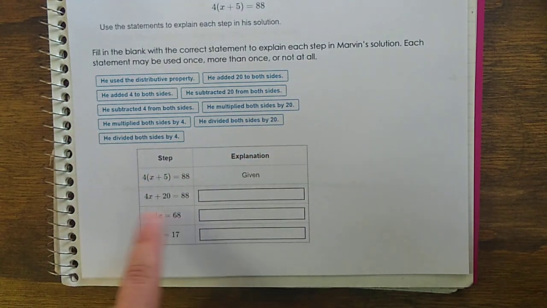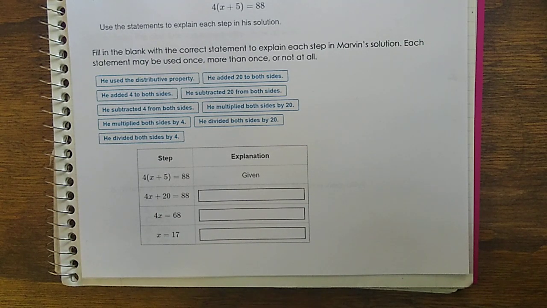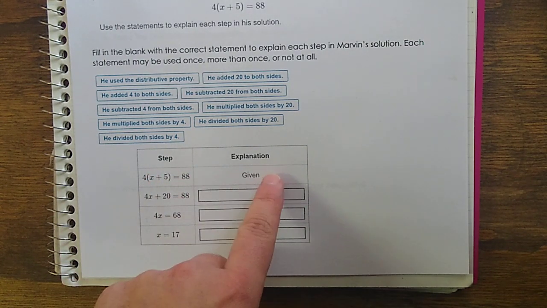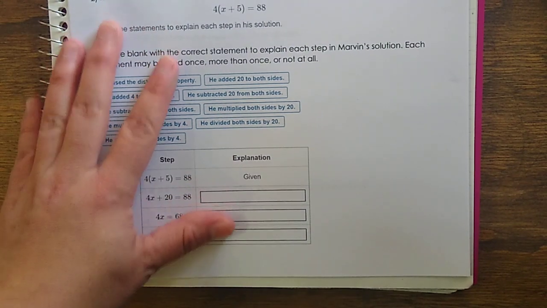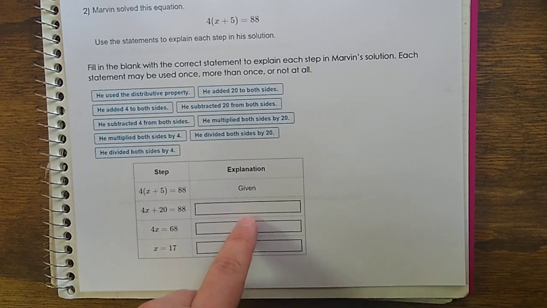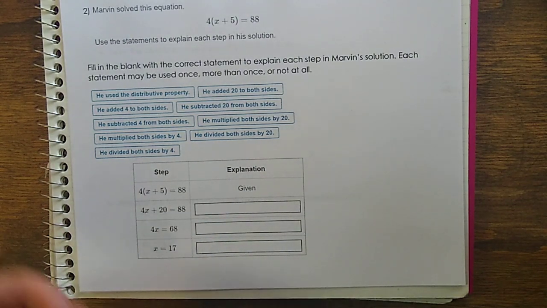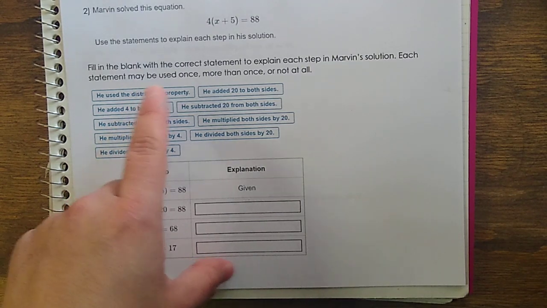So we can see down here we have the different steps that Marvin took to solve this equation. We know the explanation for the first step, which is that's the given equation. But then as we go down through, we have to give reasons for how he went from one step to the next step. Our different reasons: he used the distributive property.